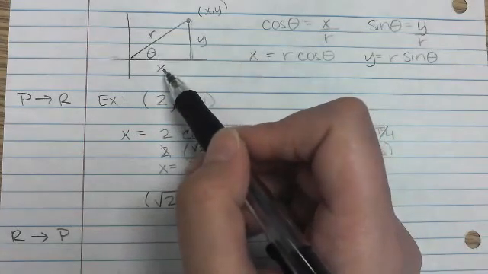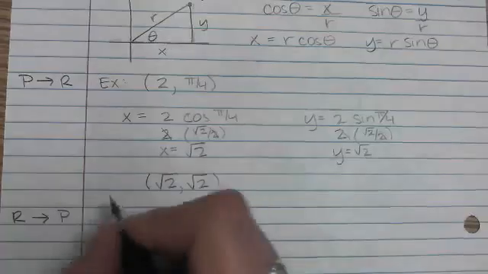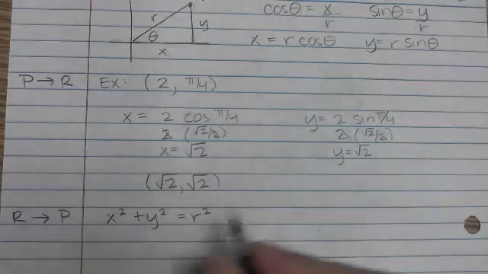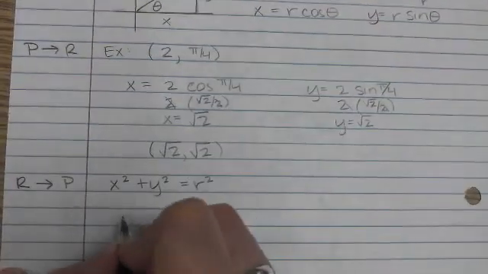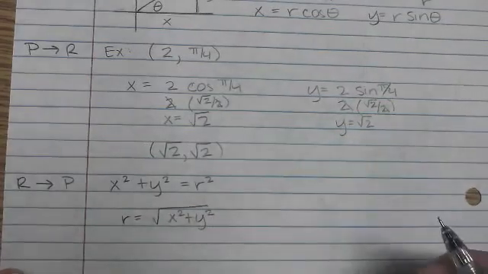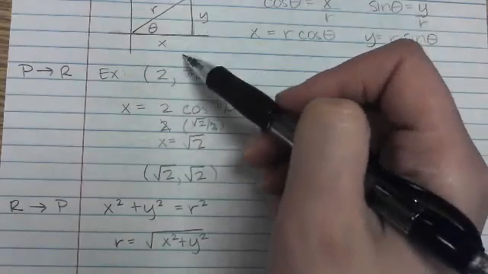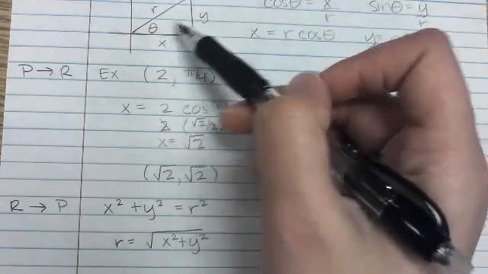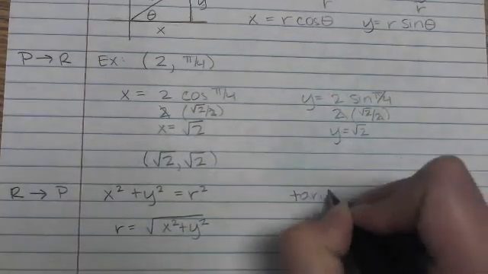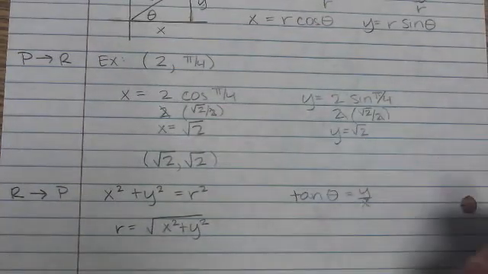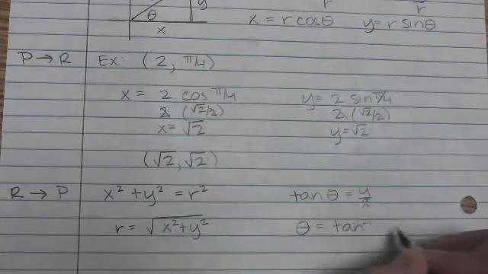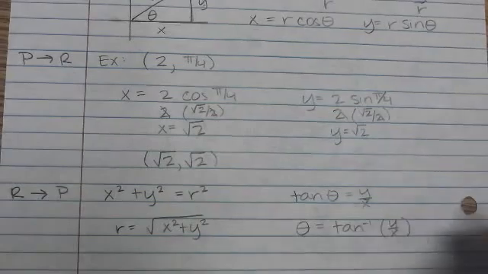So if I had a right triangle and I have the 2 legs, then I'm going to say that using the Pythagorean Theorem is probably a great way to solve for r. So in this case, I could just say that r is the square root of x squared plus y squared. And if I have just the x and the y value and I'm trying to solve for theta, that's the opposite side and the adjacent side. So I'm going to say tangent of theta equals opposite over adjacent. And for me to get theta all by itself, I have to do tan inverse of y divided by x.